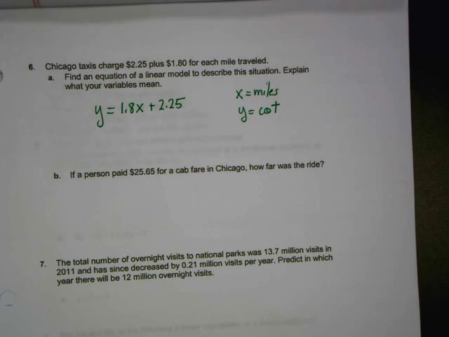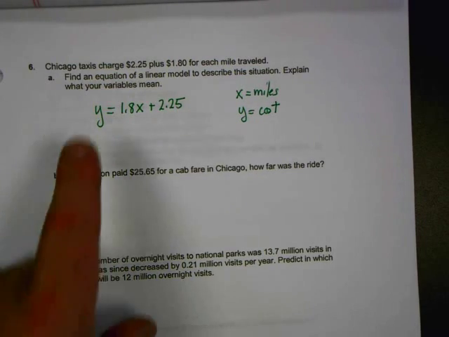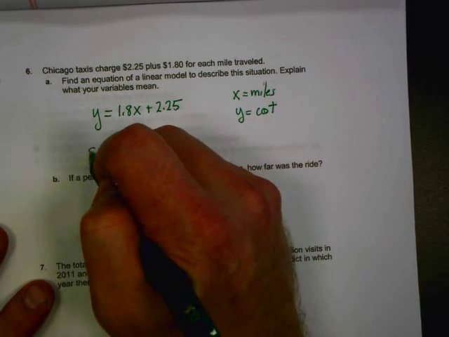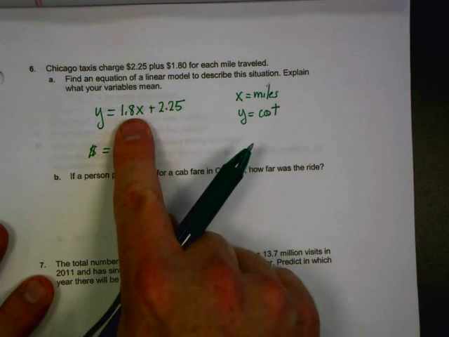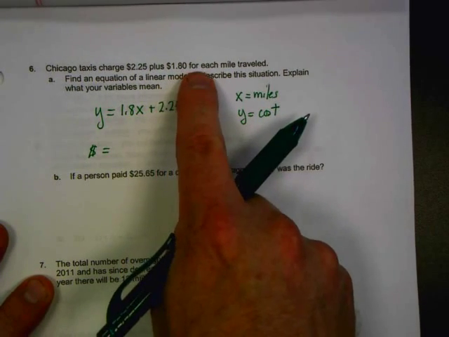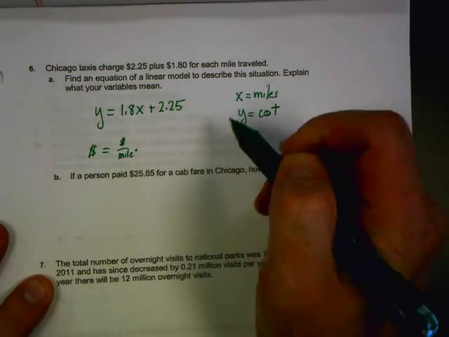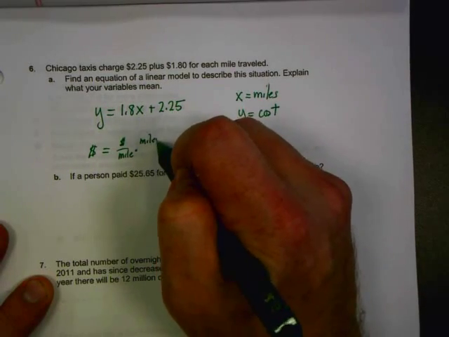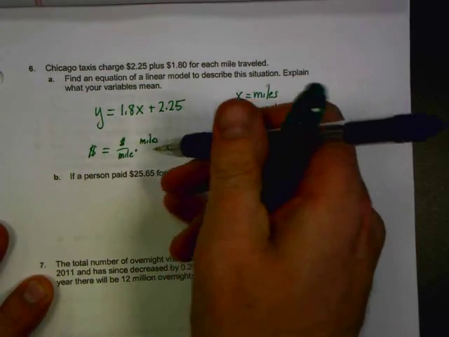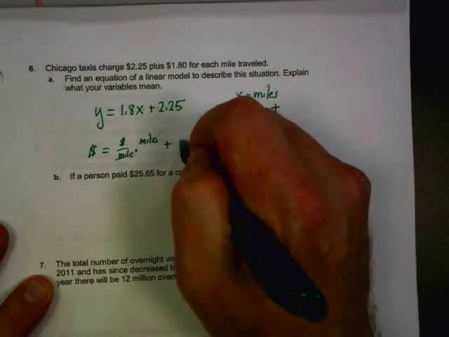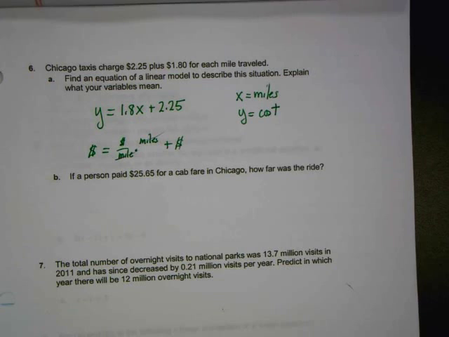Is that equation correct? Yes. Why? Because money equals money. I like that answer. Unit analysis. Cost, y would be in what units? Dollars. What's the 1.8? Dollars for each mile, dollars over mile. And x is miles, so the miles cancel out. And the 2.25 is dollars. So I would agree, dollars equals dollars.